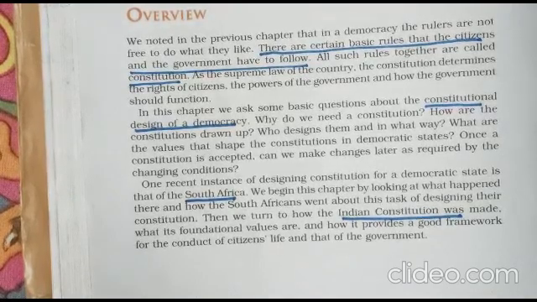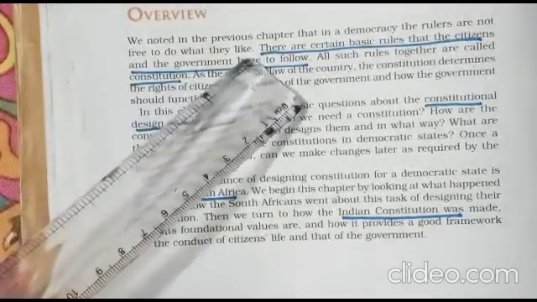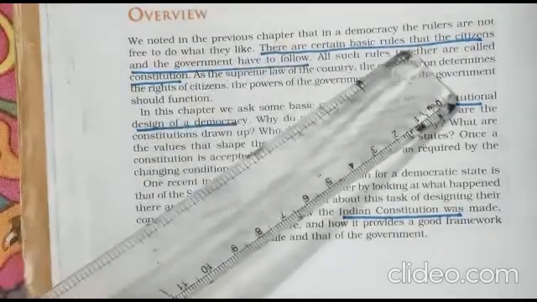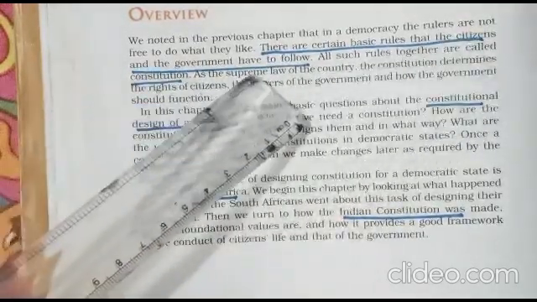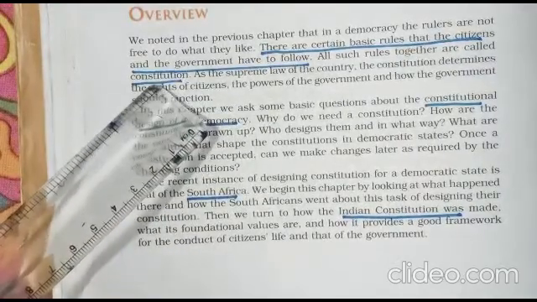Now, in this chapter, what we are going to study is that in a democracy, the rulers are not free to do what they like. There are certain basic rules that the citizens and the government have to follow, and all such rules are mentioned in the constitution.